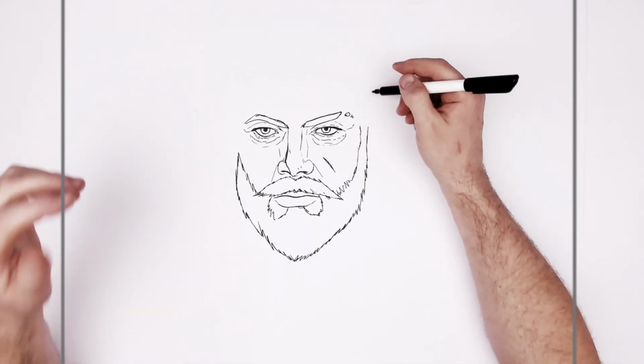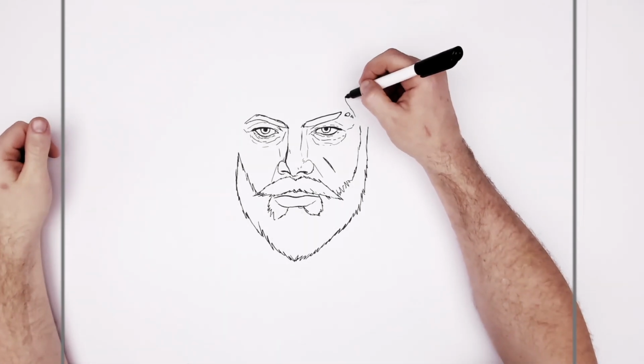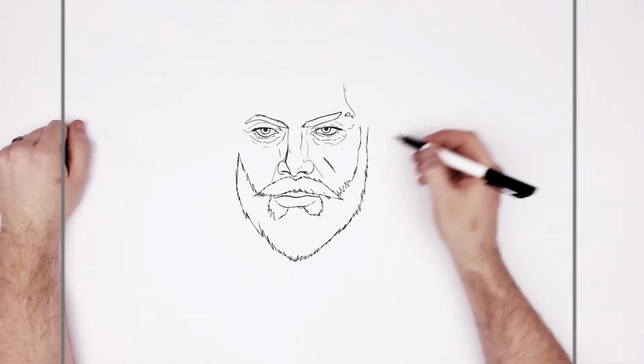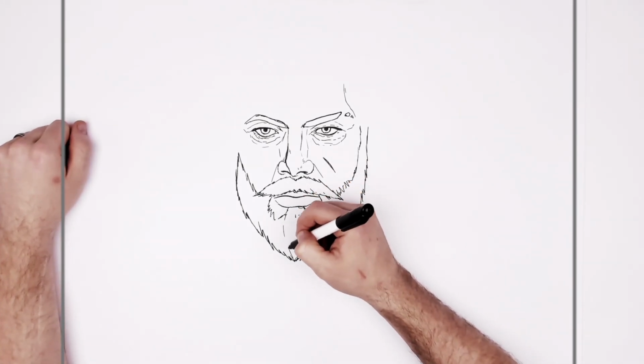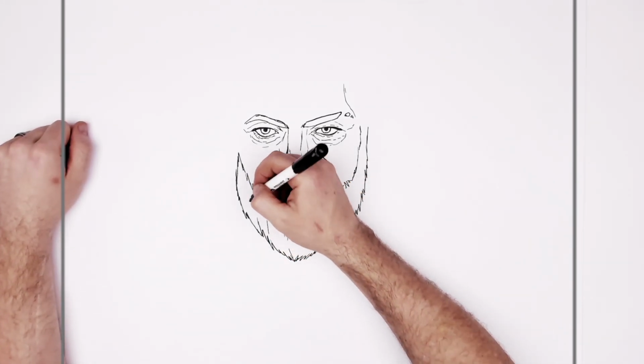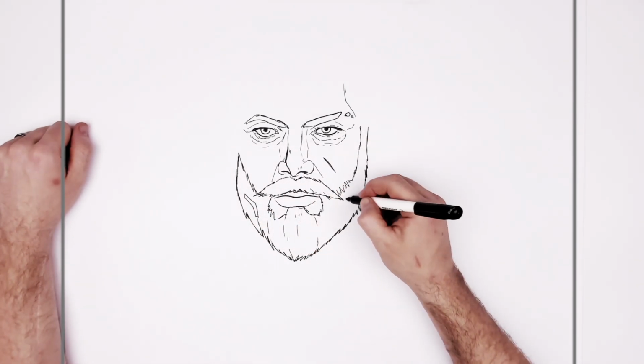Now we meet these blue symbols, blue things on the side of his head there. I'll just add some more texture to the beard. And he's got cyberpunk stuff on his beard.